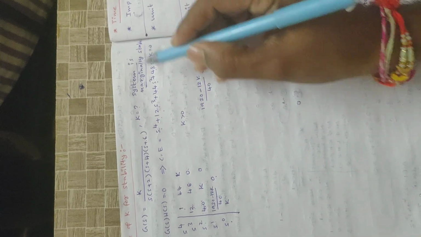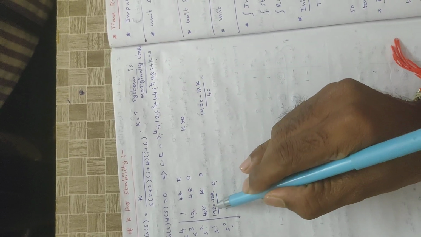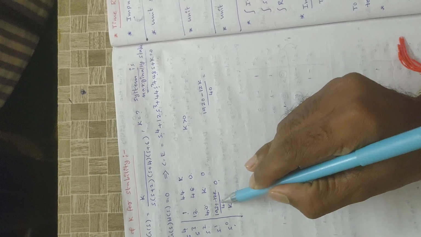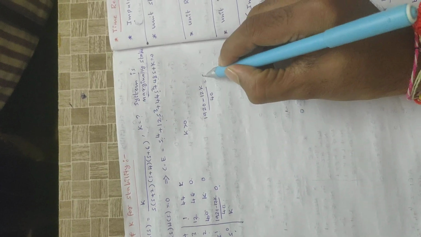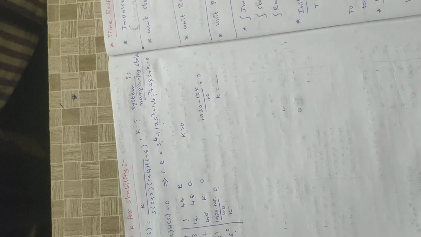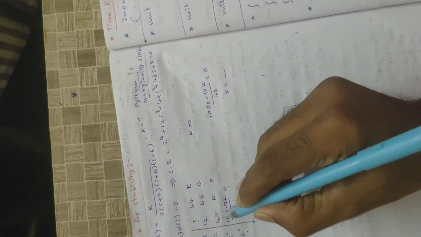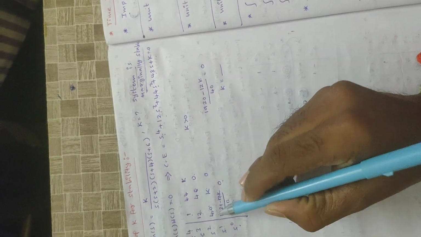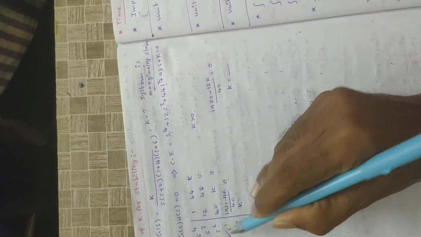Okay, that means here it is given marginally stable, right? That means (1920 minus 12k) by 40 is equal to 0. If we simplify this equation, we will get the k value. After that, suppose we ask what is the frequency. To find the k value, we need to equate the s^1 row to 0.